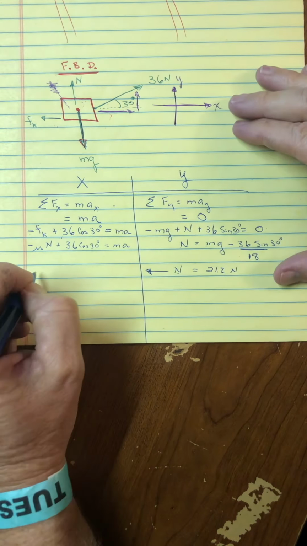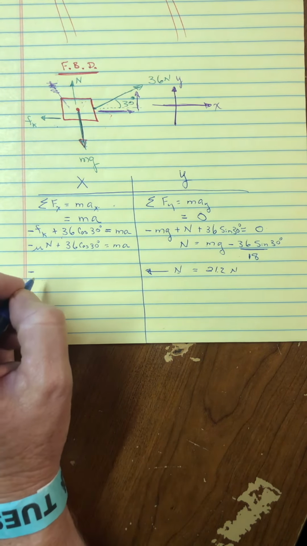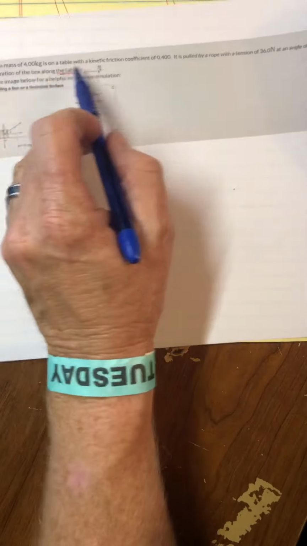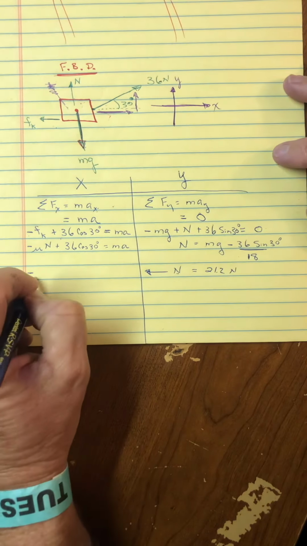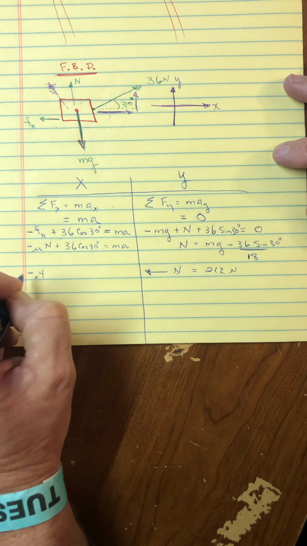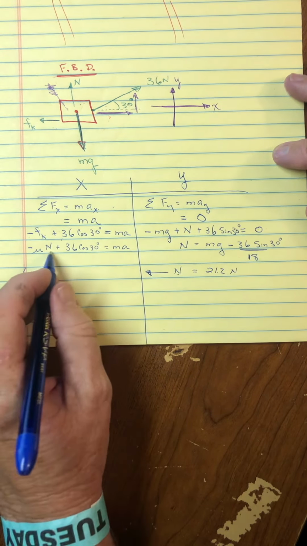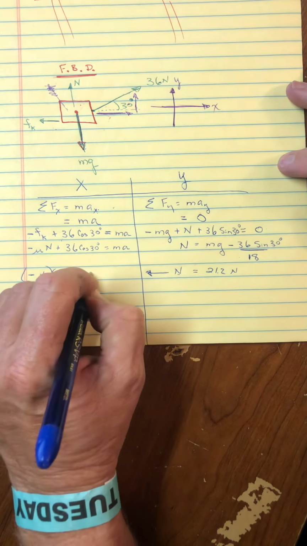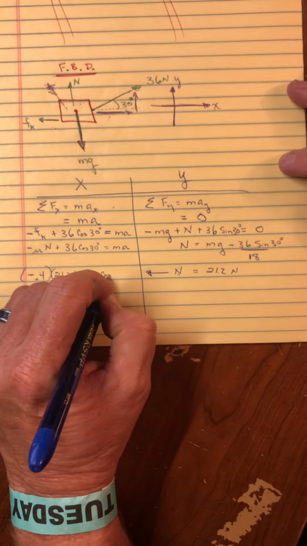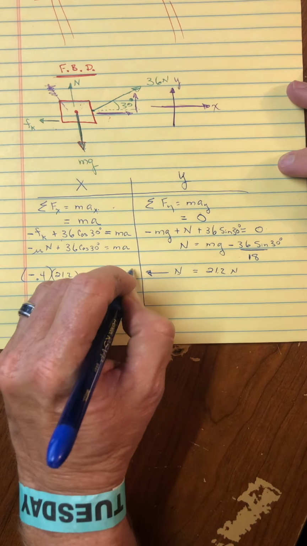Okay, so minus, and let's see, for this problem, what was the coefficient is 0.4. Okay, so 0.4 times this 21.2 plus this 36 cosine of 30 equals 4a.